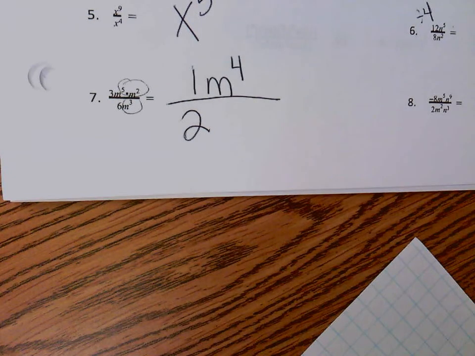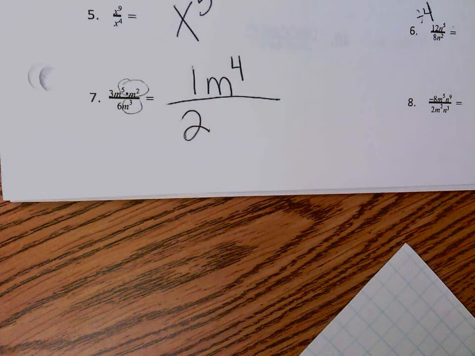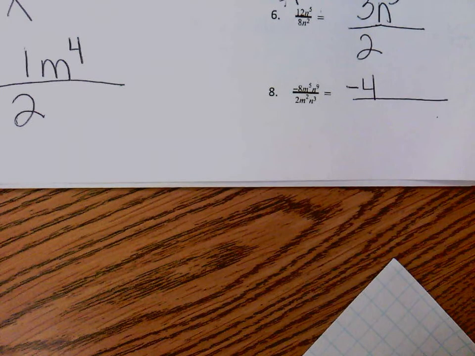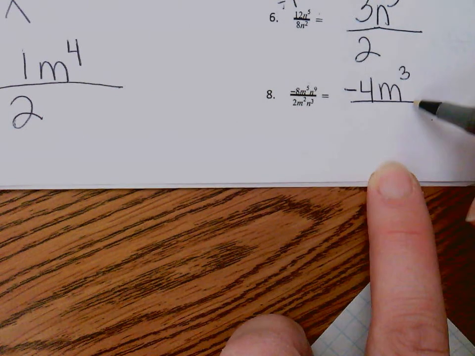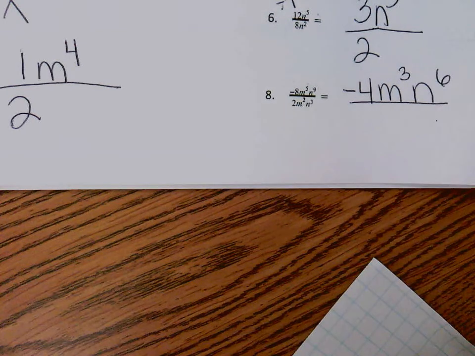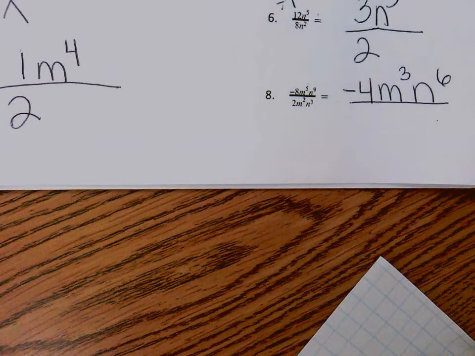And on the other one, -8 divided by 2 is -4, or -4 over 1. Let's see, m cubed and n to the 6th would all be left in the numerator. You don't even need a denominator, or you could write it all over 1 if you wanted to. So those are 2 important properties of exponents.